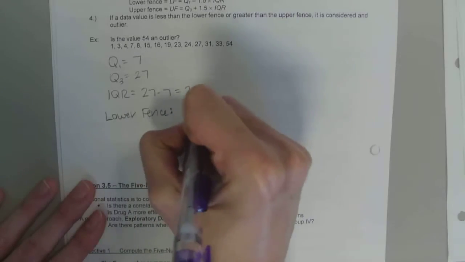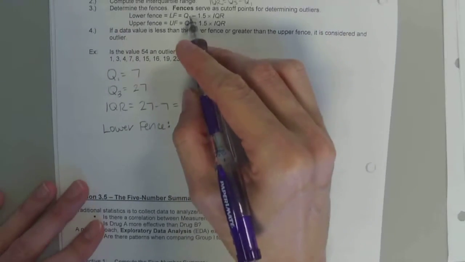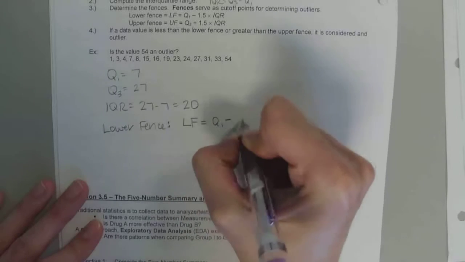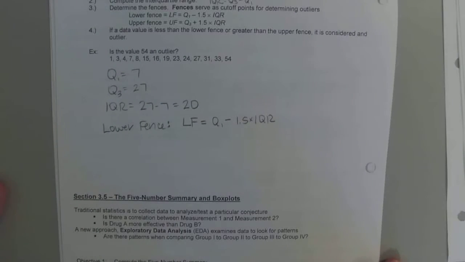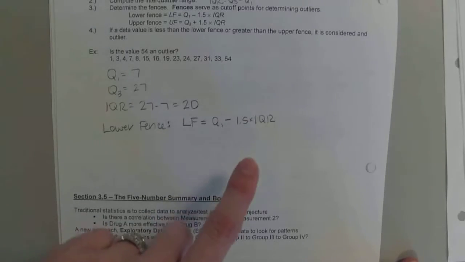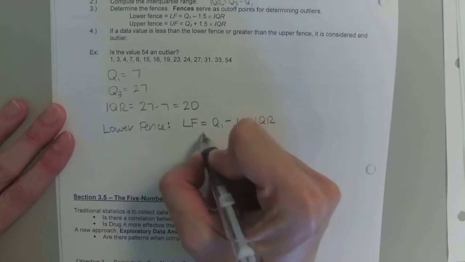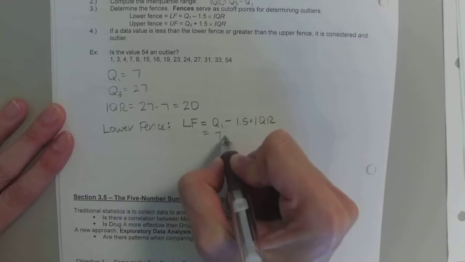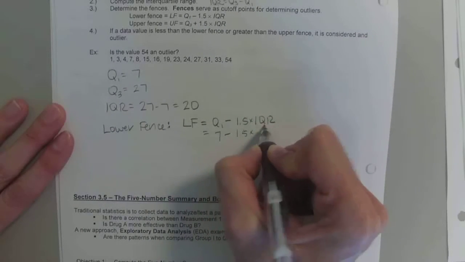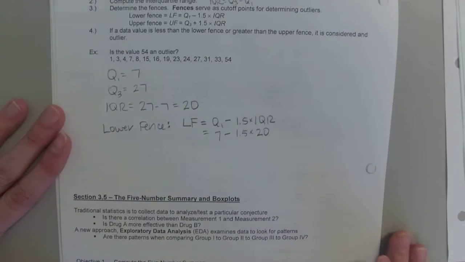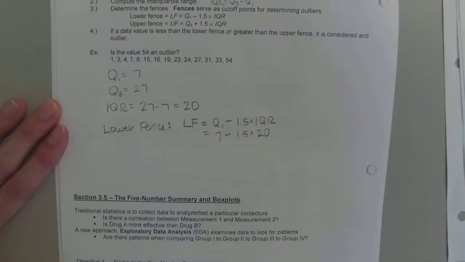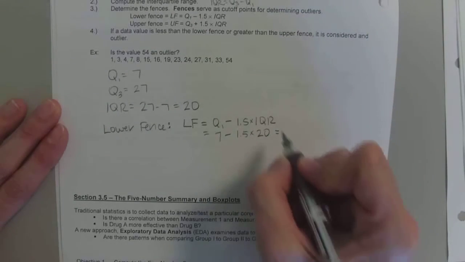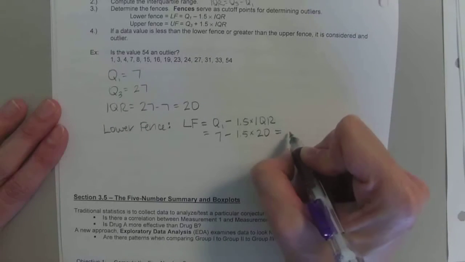What I'm going to do is find my lower fence. So my lower fence, LF, equals, and I'm going to write this generic formula: Q1 minus 1.5 times my IQR. Q1 minus 1.5 times your IQR. At that point, guys, it's just a puzzle. Here's your puzzle. You now have the pieces, right? What is your Q1? We found it. It was 7, minus 1.5 times your IQR. What was that? 20. You got it. Order of operations, just throw it in your calculator. It should multiply first and then subtract from 7.